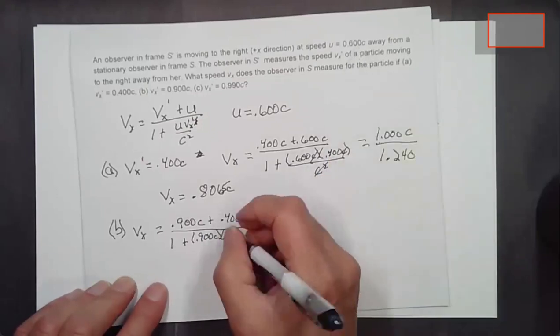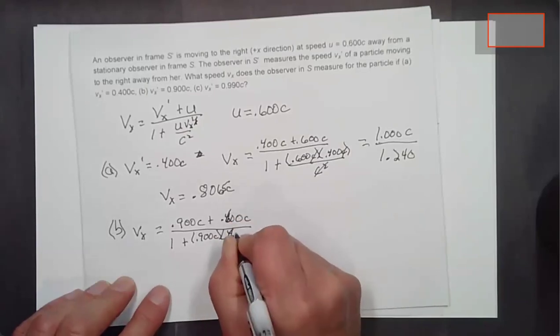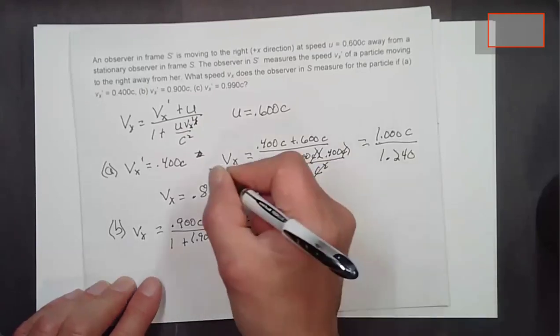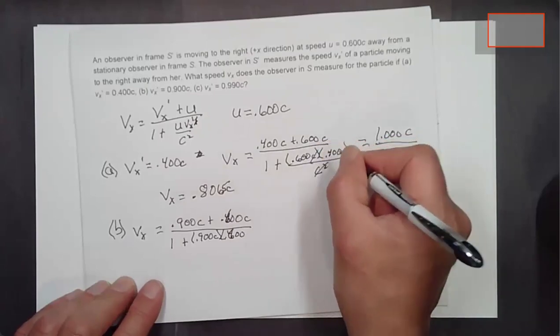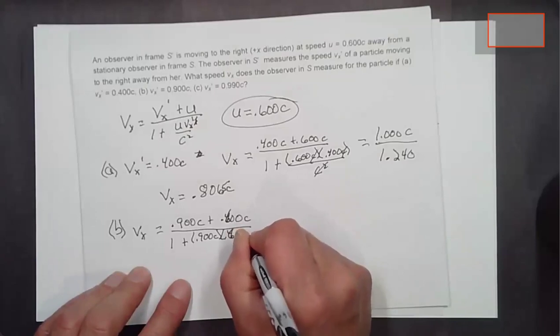It's 0.600 c that should be up here, because that's u that's supposed to be up there. I remind myself of that every time.